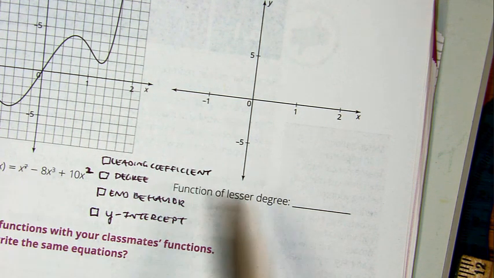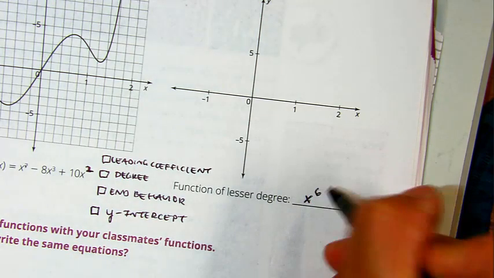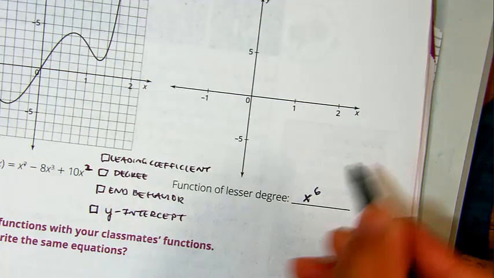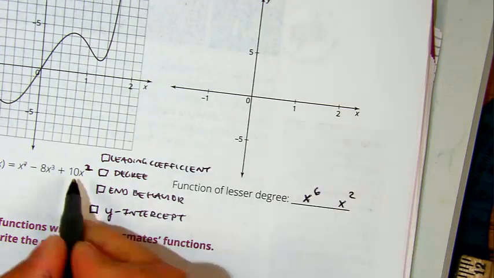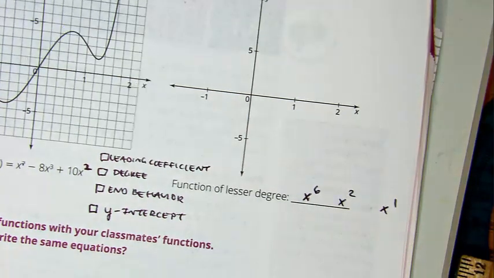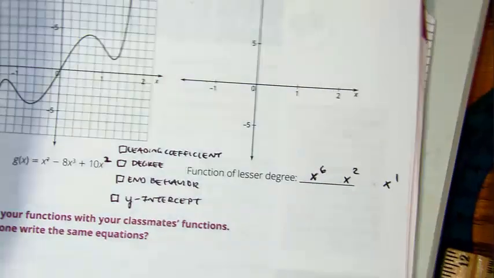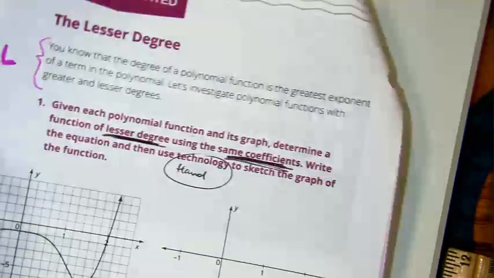So, what's a lesser degree than 7? 6. What's a lesser degree than 3? And what's a lesser degree than 2? Okay, that's the first part. The second part says using the same coefficients.